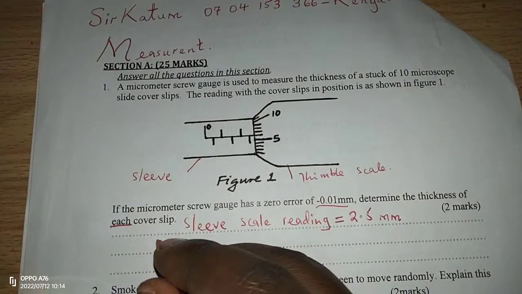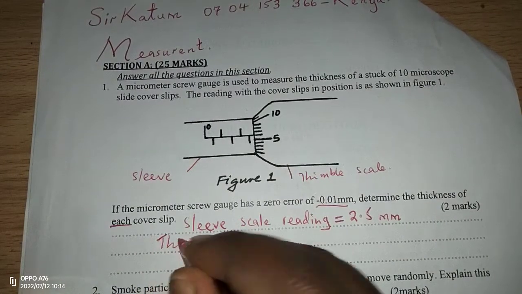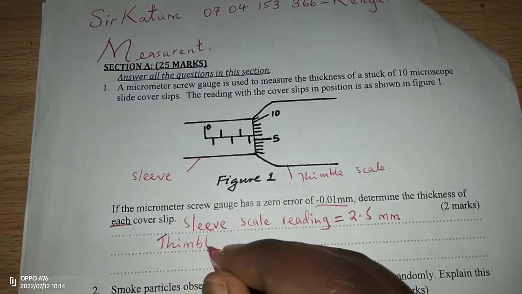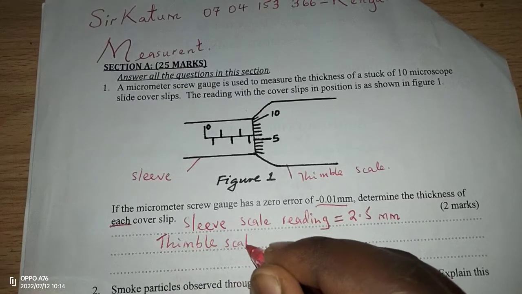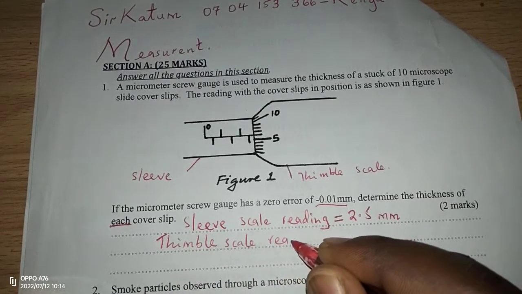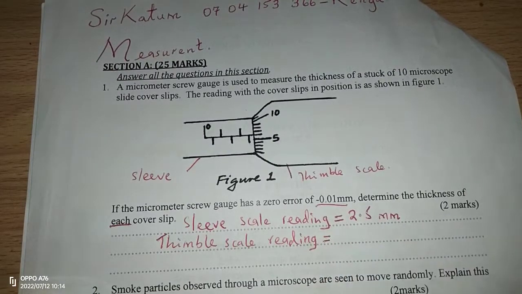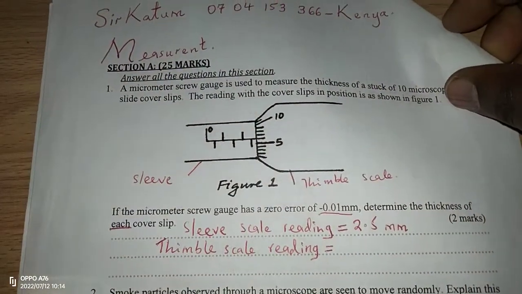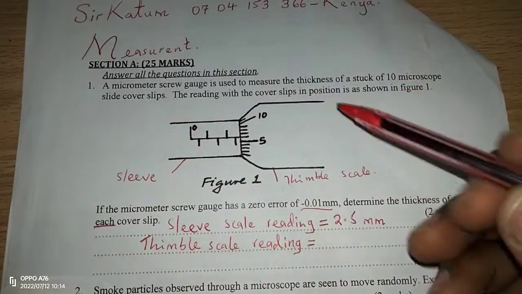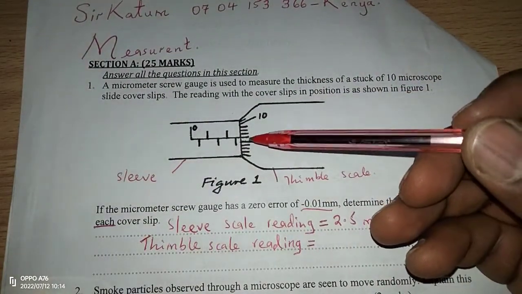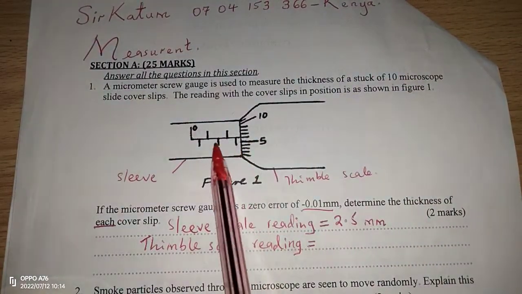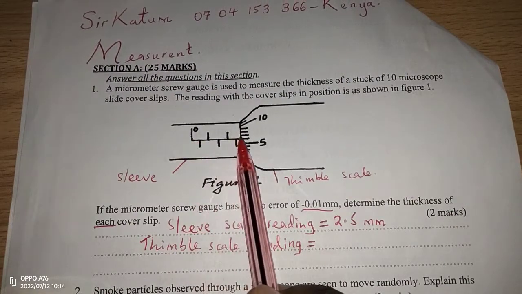Then the other one is the thimble scale. The thimble scale reading, whereby in the thimble scale, now we read the division which is colliding with the sleeve scale.